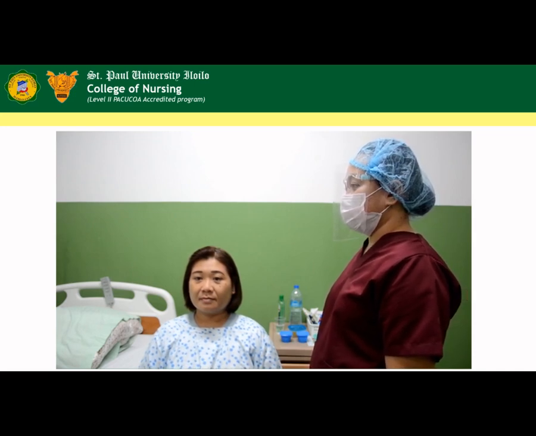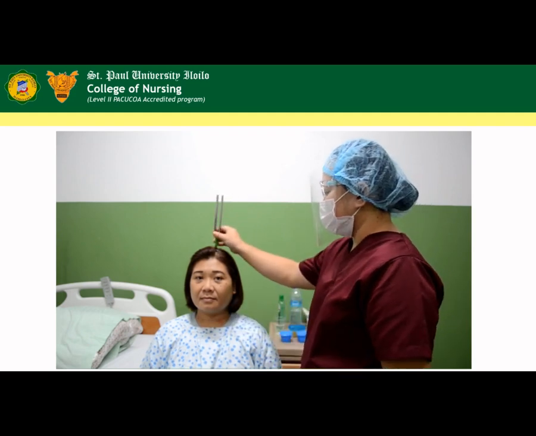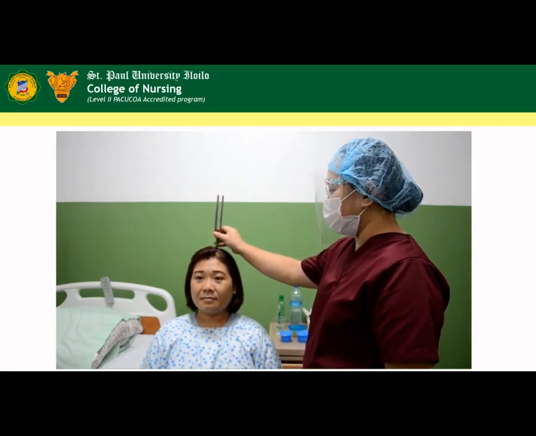Weber's test for lateralization or unilateral hearing loss. Hold the tuning fork at its base and tap it lightly against the heel of the palm. Place the vibrating fork on top of the head at the midline. Ask the client if the sound is heard better in one ear or the same in both ears. Mylene, can you hear clearly on both ears? Yes.